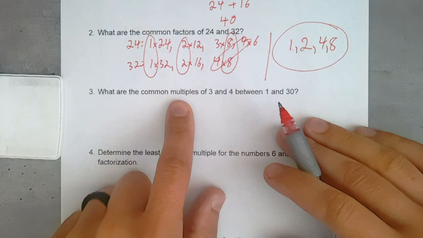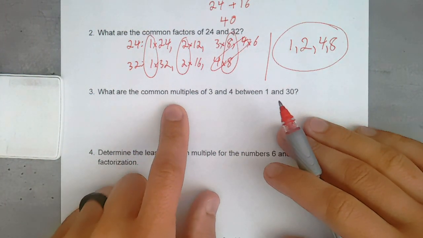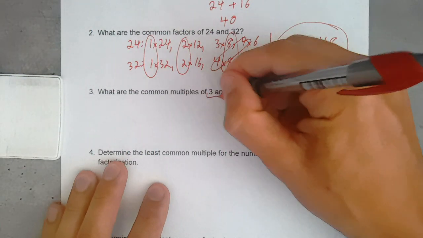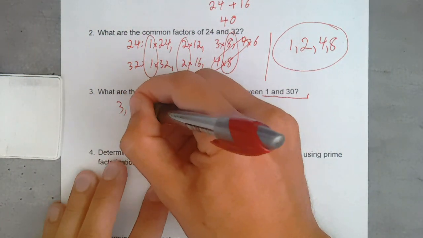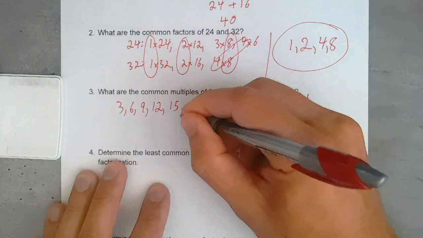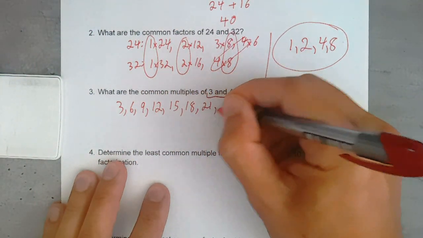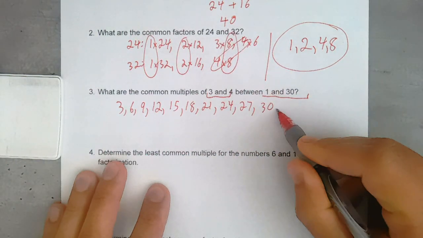Next one, what are the common multiples? So again, here it doesn't say least common multiple, it just says common multiples. So I want to go 3 and 4, but between 1 and 30. So I want to count by 3s until I get to 30. All right, so once I get to 30, I'm going to be done. So I'm not going to go any higher than 30.